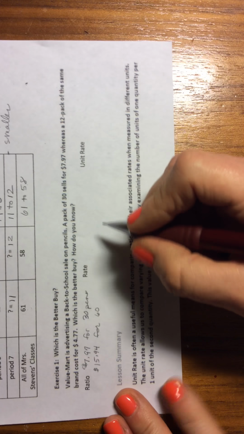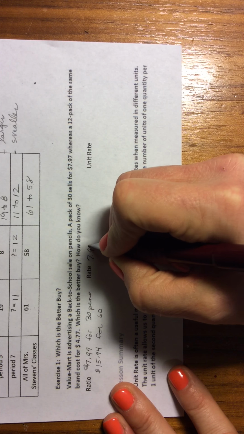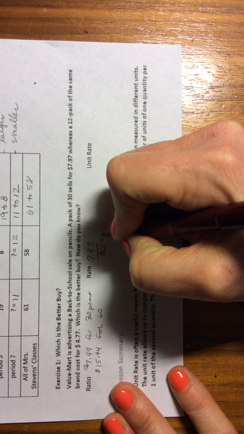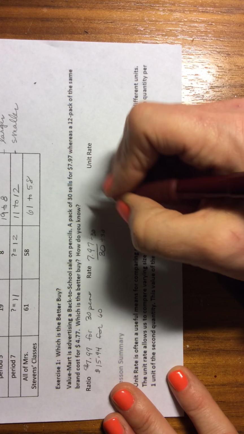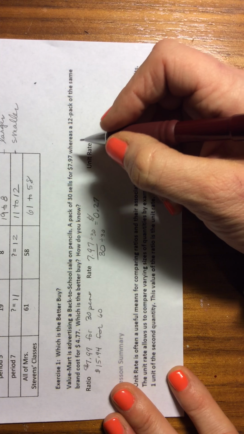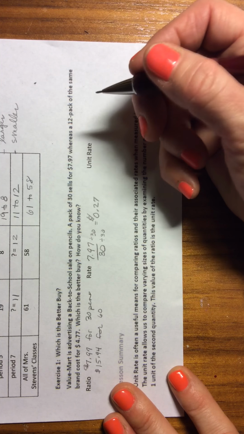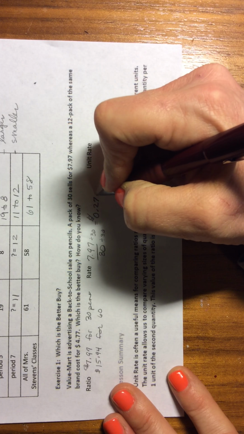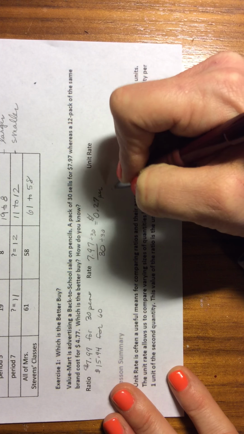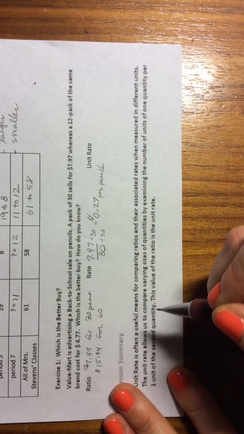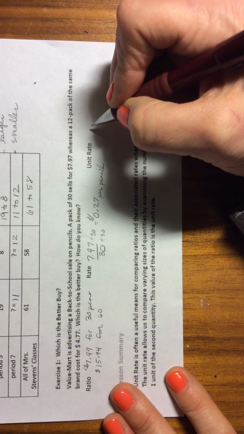approximately, let's see, so for the rate, that would be $7.97 out of 30. And if you divide both of those by 30, you're going to end up getting 0.27. So that's $0.27, which is 27 cents per pencil. Per one pencil, but we'll just say per pencil. I could put it over one, but I could also just call it per pencil. That means the unit rate here is going to be 0.27.